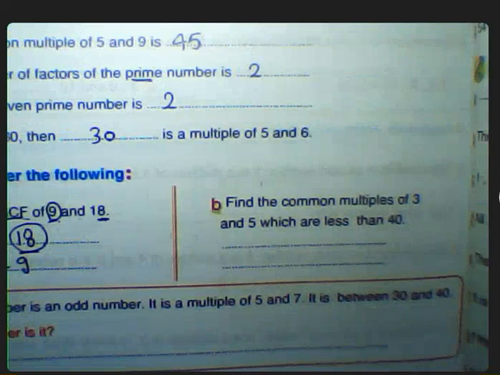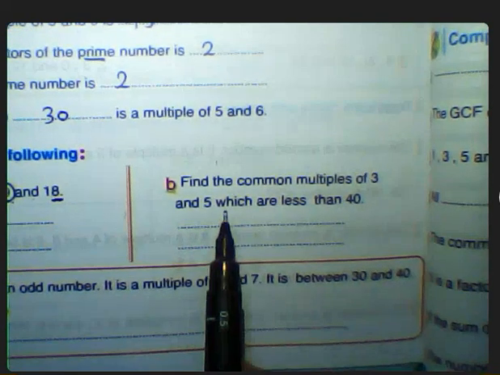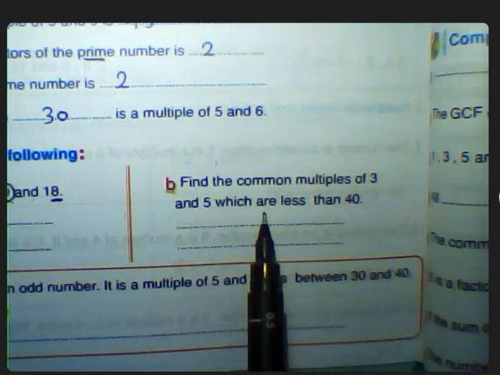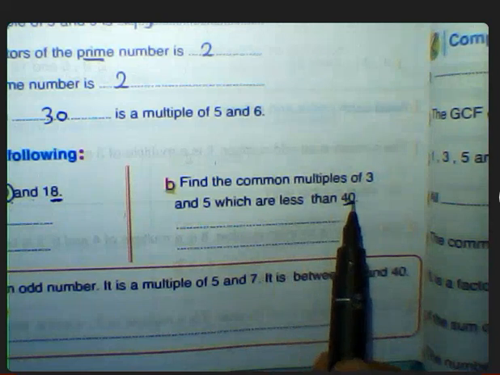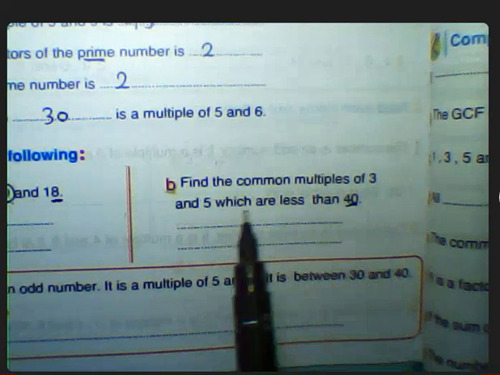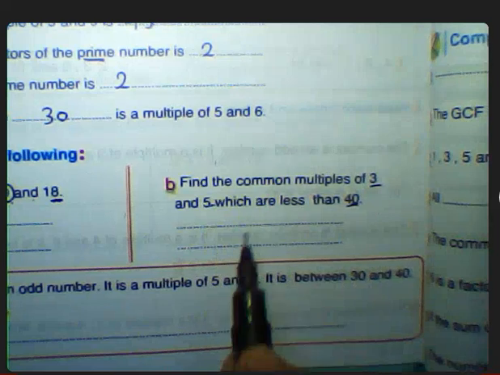Find the common multiples of 3 and 5 which are less than 40. The common multiples of 3 and 5: 3 times 5 equals 15.